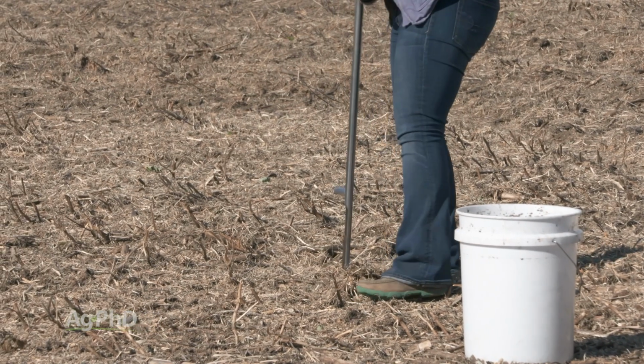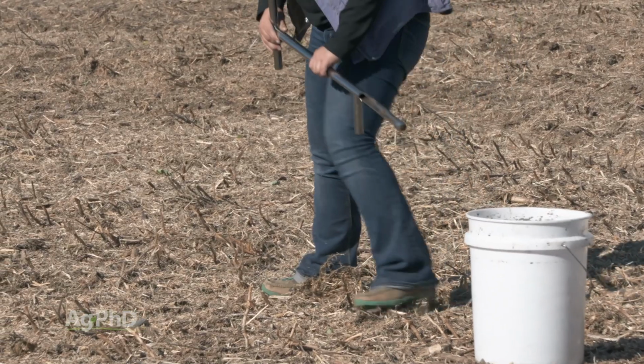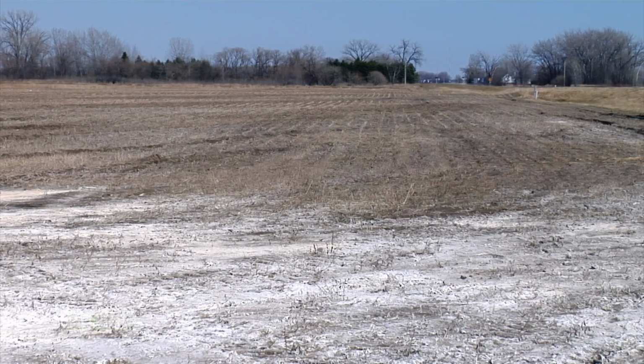Now, if you've been pulling a couple of samples per field, yet you have this saline area that's only in a small part of the field, don't do that. Don't blend everything together. Get samples specifically out of those areas so we can address them the best way.